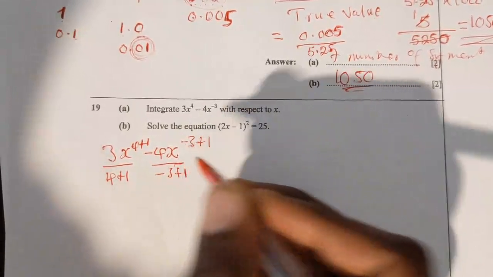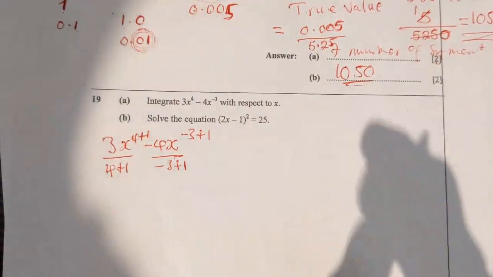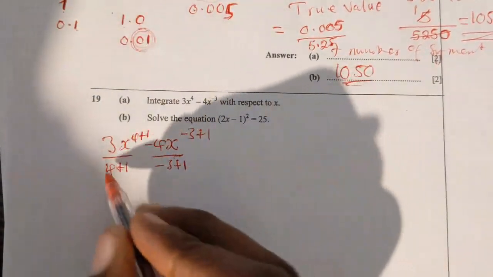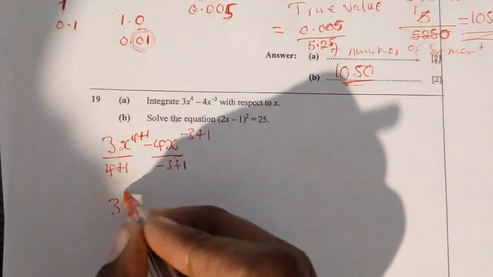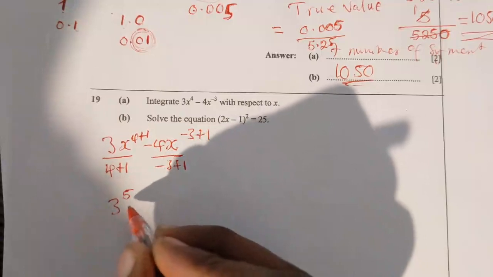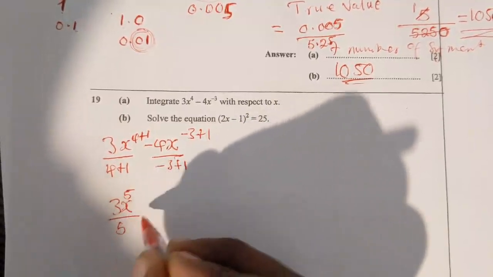So here we are going to have 3x to the power 5, over 5.